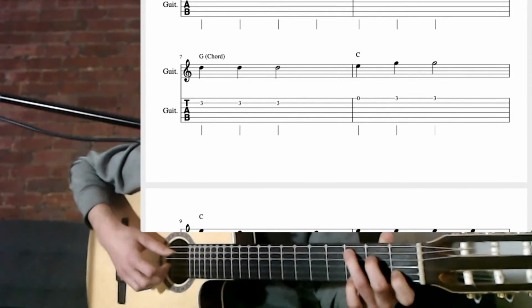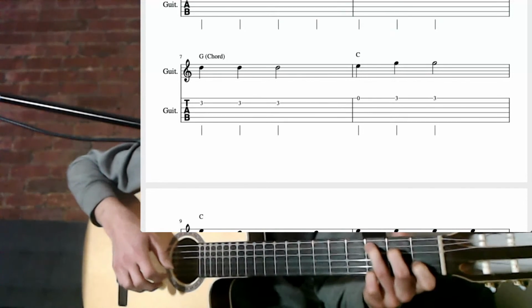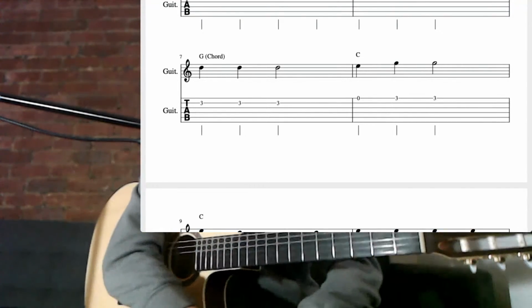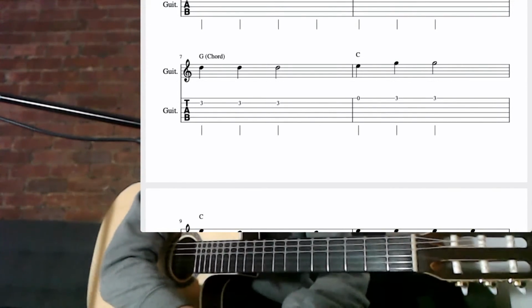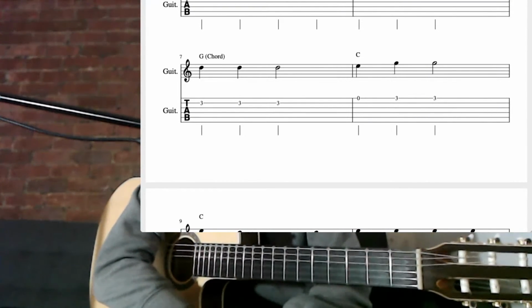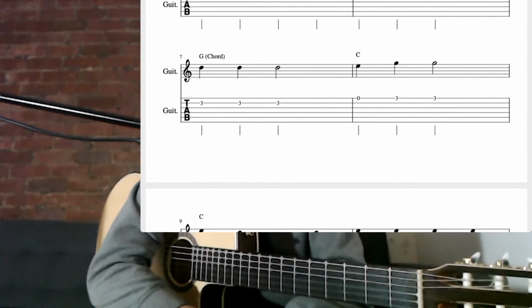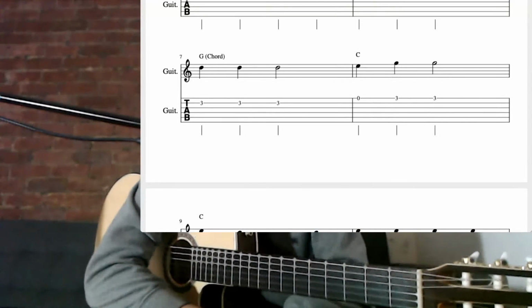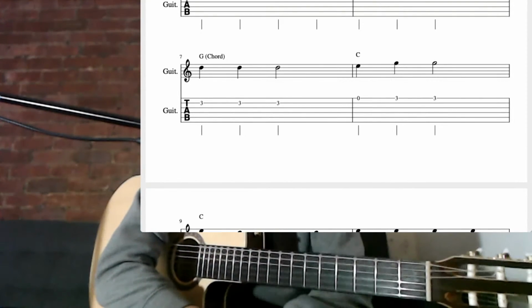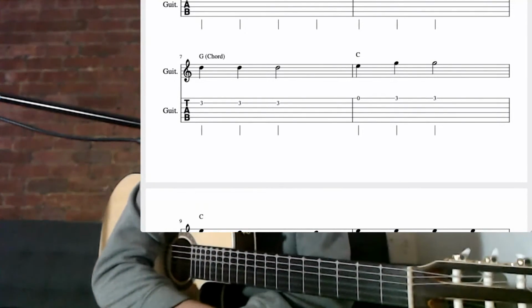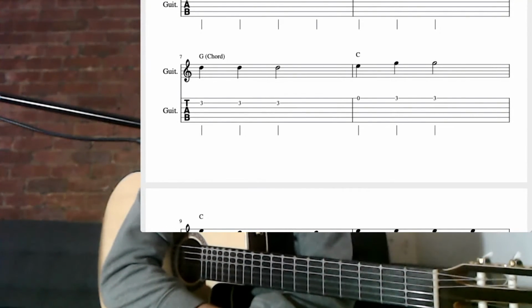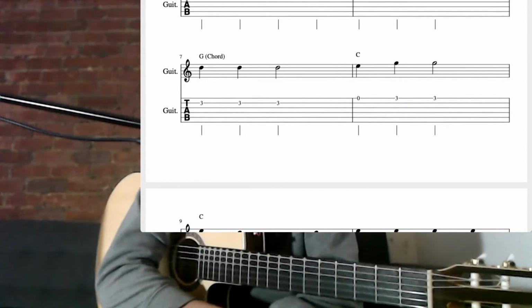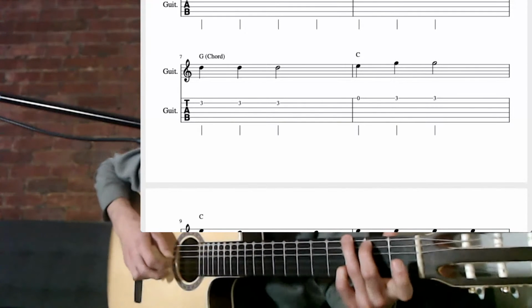Whoa, what the heck? Nice. So that's how you can start combining. You can start to combine these triads and these melodies and build what people call chord melodies or solo guitar. So that means you can play this song. You don't even need a singer. You can just do it all solo.